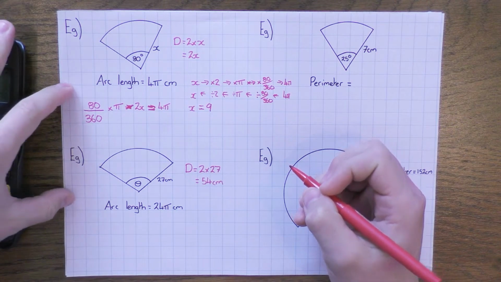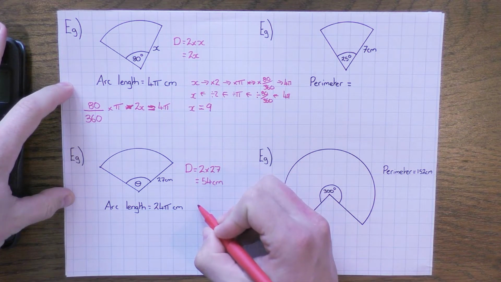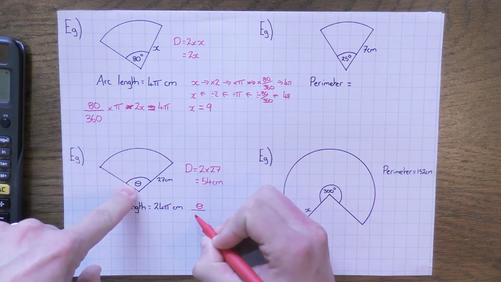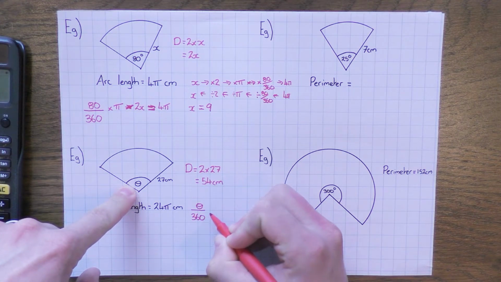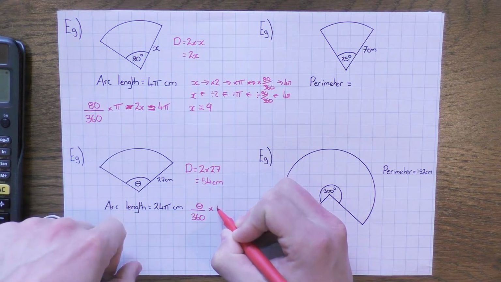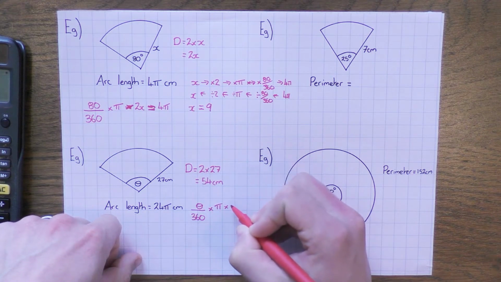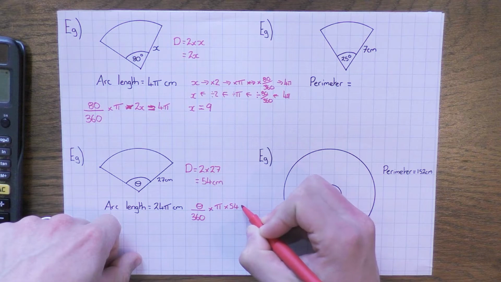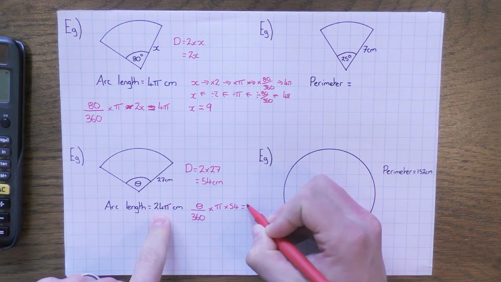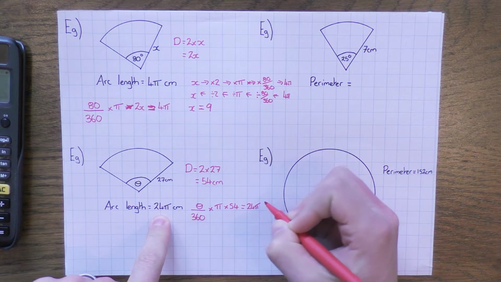And I'm going to substitute everything into the formula. So I don't know what the angle is, so I'm going to keep that as theta. I'm going to divide it by 360, times it by pi, and then times it by the diameter, which I know is 54. And that's going to give me the arc length of 24 pi.